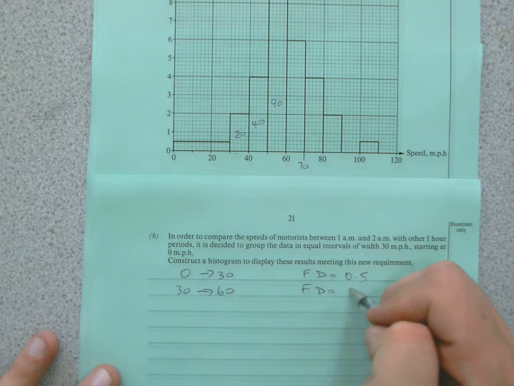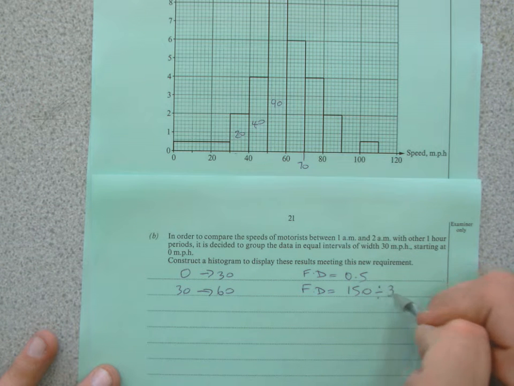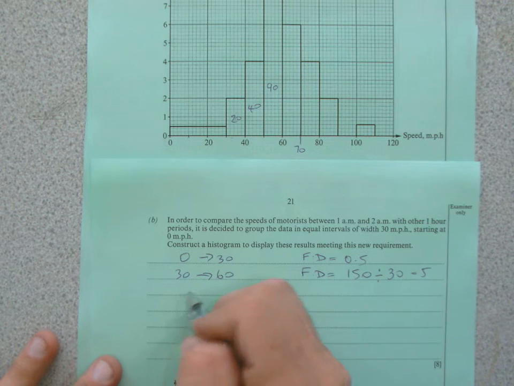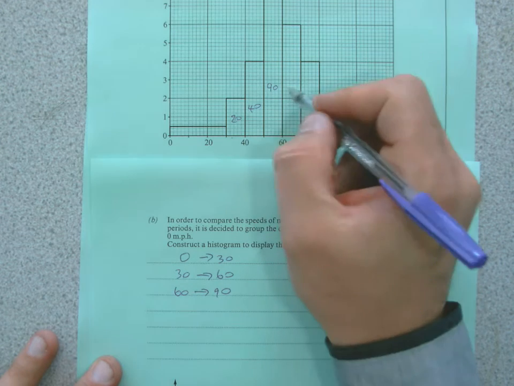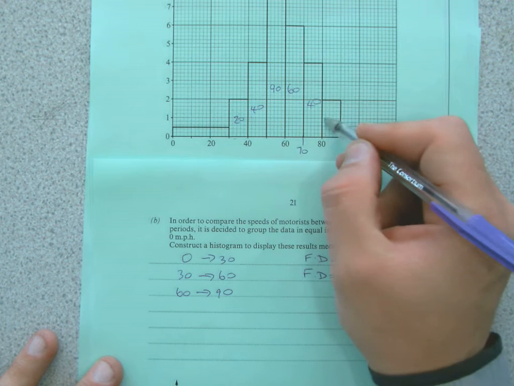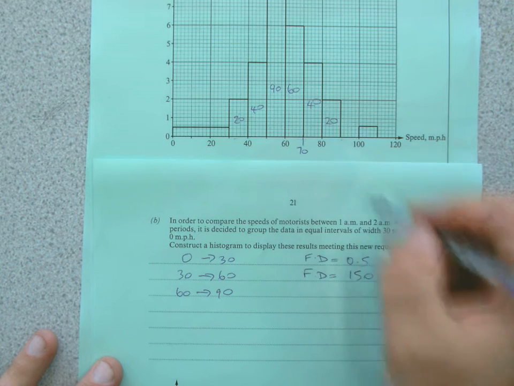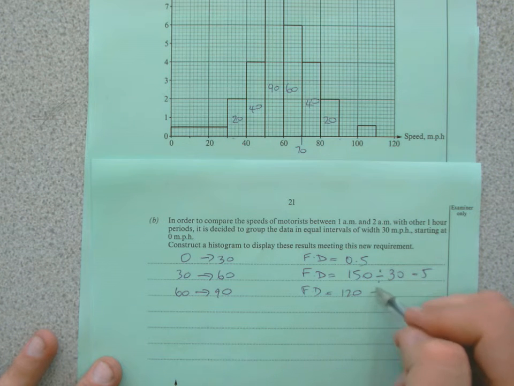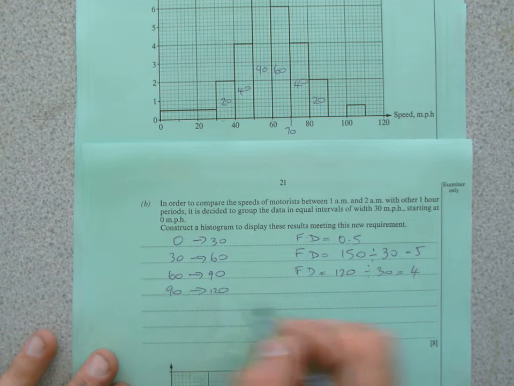So the frequency is 150, but to get the frequency density I need to divide the frequency by the class width, and the class width here is 30, so that comes out as 5. And then 60 and 90, well that area there, 10 times 6 is 60, that's 10 times 4 is 40, 10 times 2 is 20. So between 60 and 90 you've got 120, so the frequency density will be 120 divided by the class width, which is 30, so you get 4.